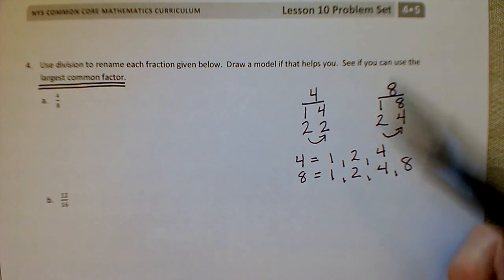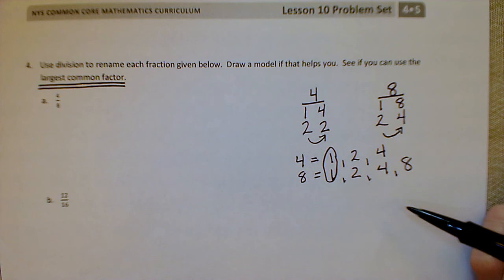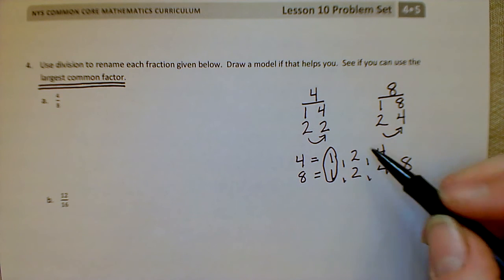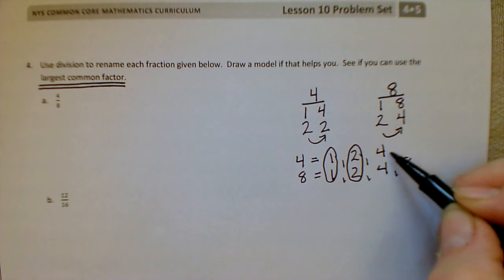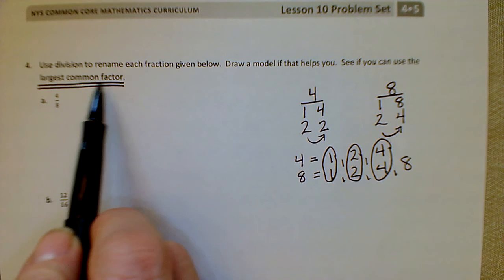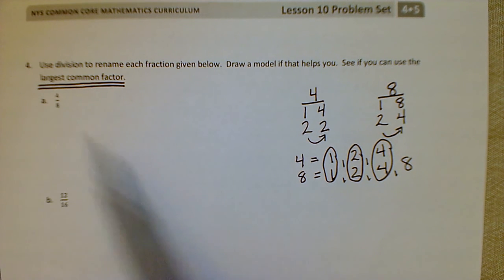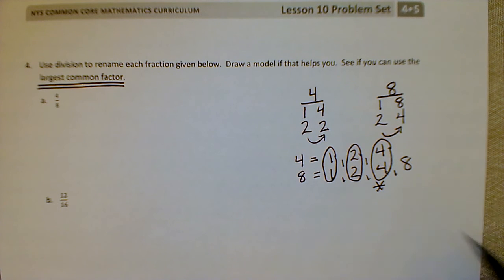And now I'm going to circle the common factors they have. So 1 you'll always have, but 1 doesn't really change anything when we're dividing, so we're going to leave that one alone. Then we have 2 and we have 4. We want to find the largest common factor. Common means that they both have it. Largest would be the biggest number. So that's going to be 4. So that's what I'm going to use, is 4.